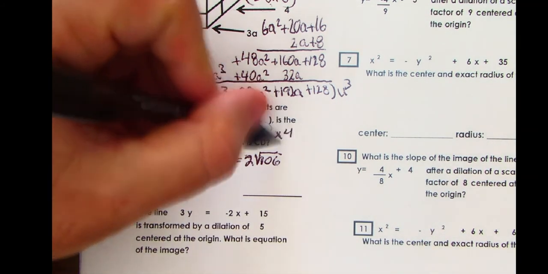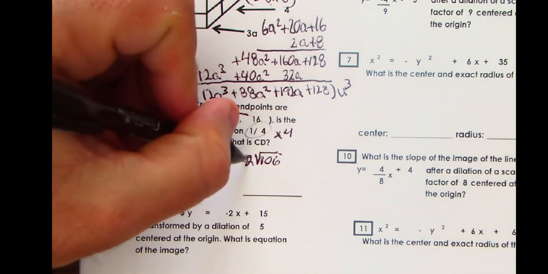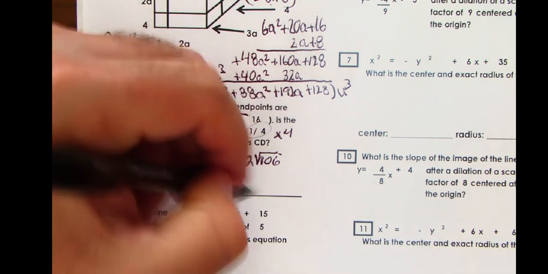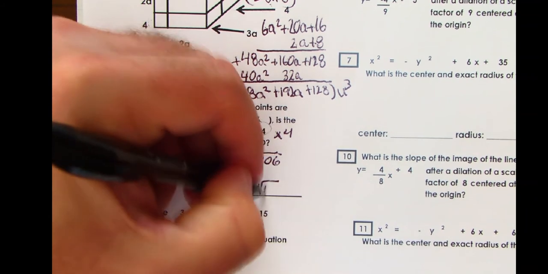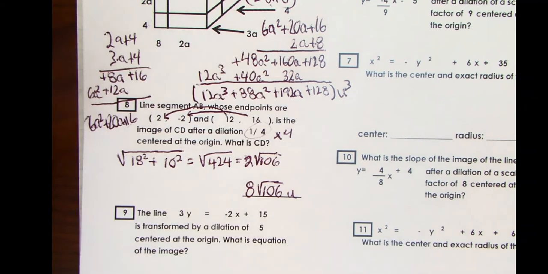Now I take that answer and multiply by 4. So I multiply by 4, and I'm only multiplying by the number outside here. So 4 times 2 is 8 root 106 is my answer. Okay, and I can just put U for units.